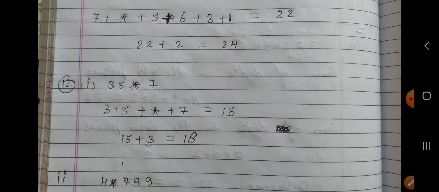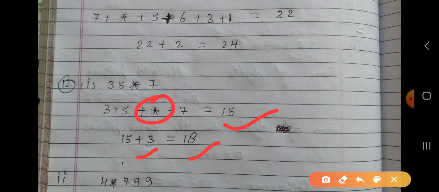Now come to 12. In each of the following numbers, replace the star by the smallest digit to make it divisible by 9. What is the rule to find the divisibility by 9? We have to find the sum of the digits of the given number. 3, 5, star, 7. On adding, we get 15. In this 15, if we add 3, then we get 18. 18 is divisible by 9. So the smallest digit is 3. We will replace this star by 3.